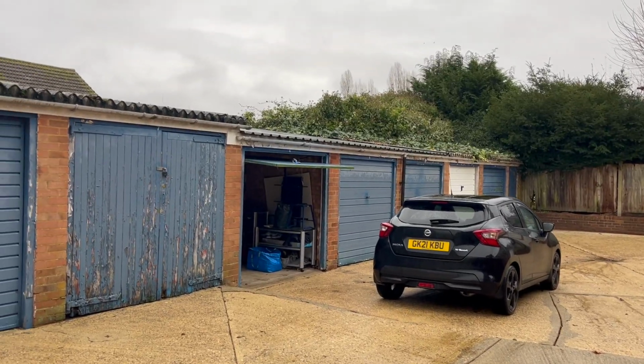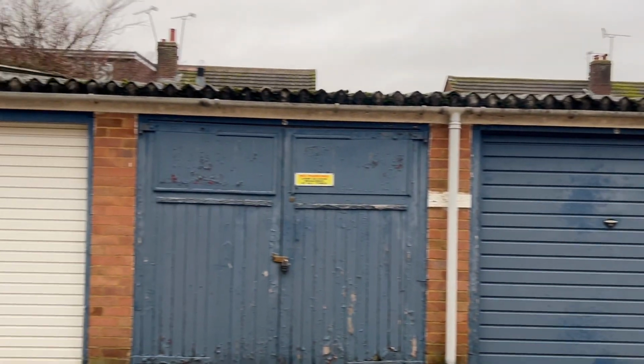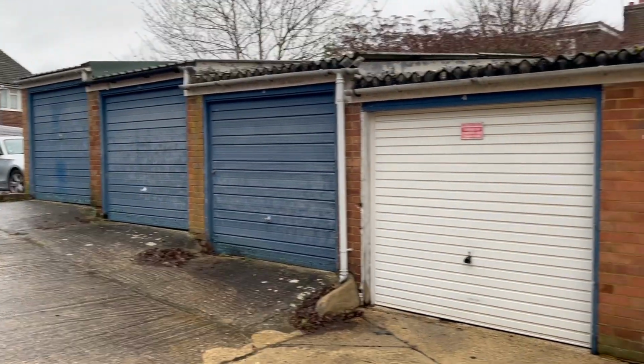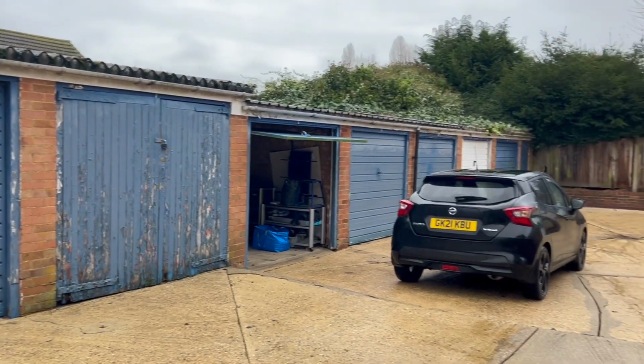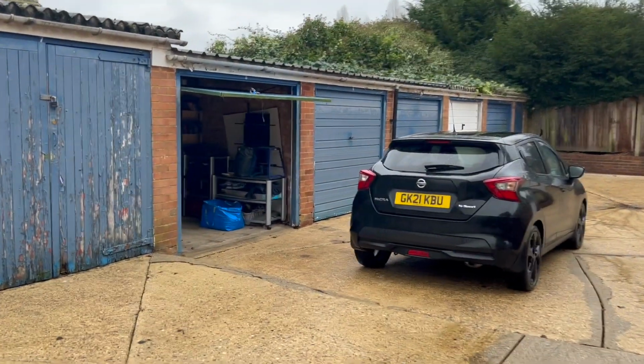I'm now at the garage, so I'm going to pick and pack the items I've got. I'm going to pack 9 items today, so it shouldn't take me too long. I thought I'd do a quick show around my garage as well. As you can see, this is a block of garages, and my one's just there. So just moving in.